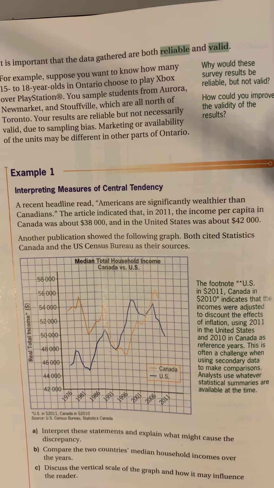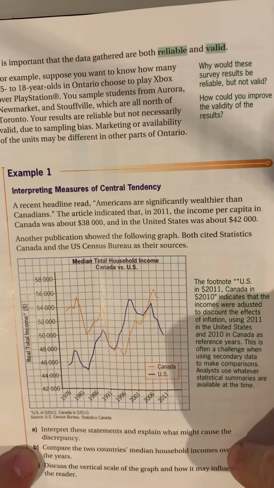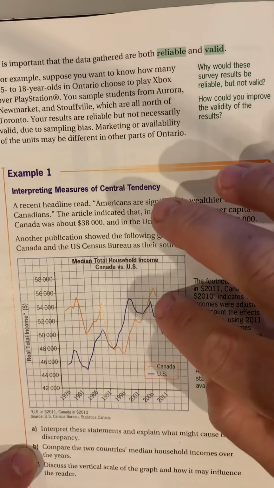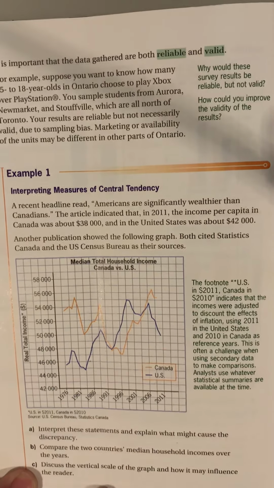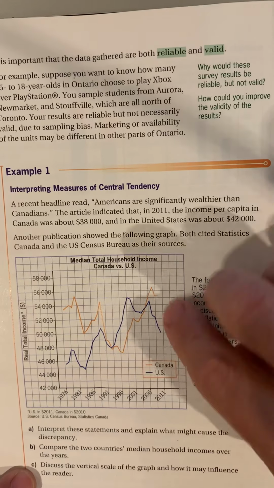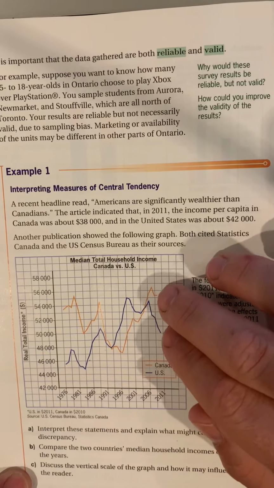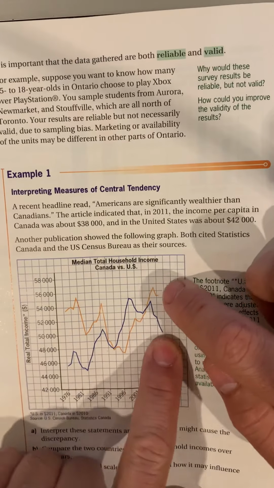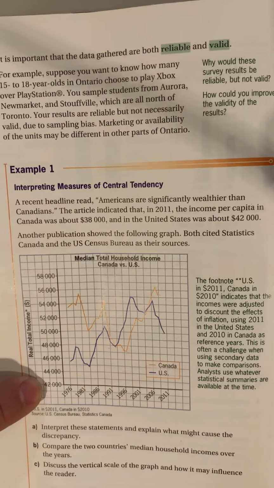And then one here, it says compare the medians, which is what we just did, so 55,000 versus 50,000, and then discuss the vertical scale. It looks like a big gap here because of the scale. It's only a $5,000 difference, but it makes it look a lot larger because the scale starts at 42,000. It doesn't start at 0.